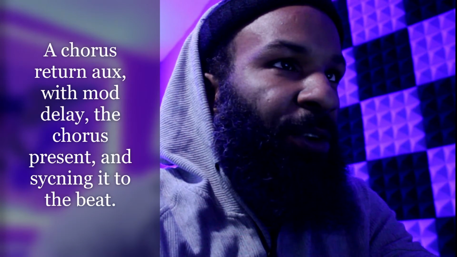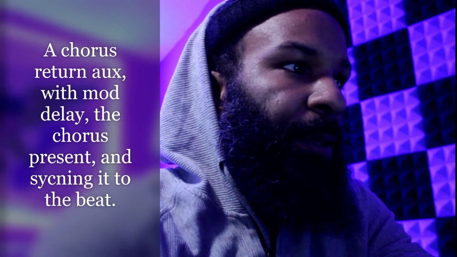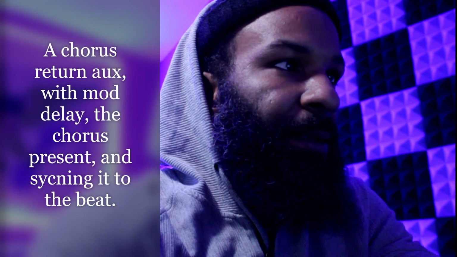Right, boom. I also have a chorus return, mod delay, chorus preset, and synthing it to match the beat, and you can fidget around with these knobs. I don't really fidget around with this one too much, unless I'm trying to change something.